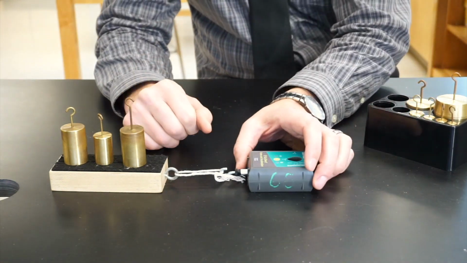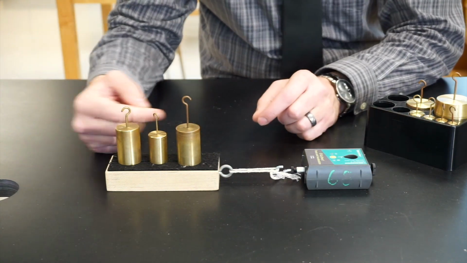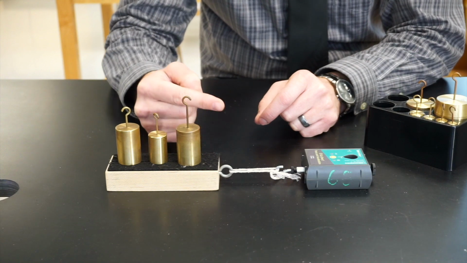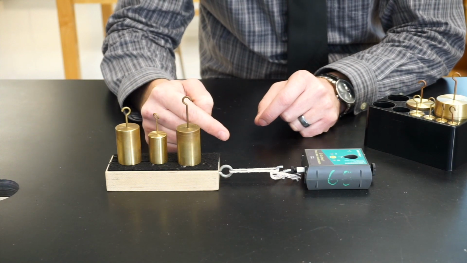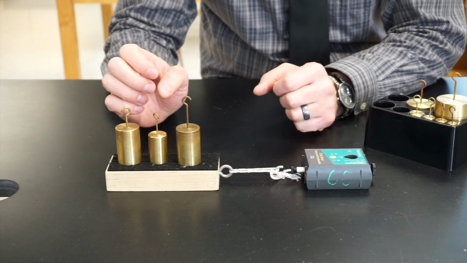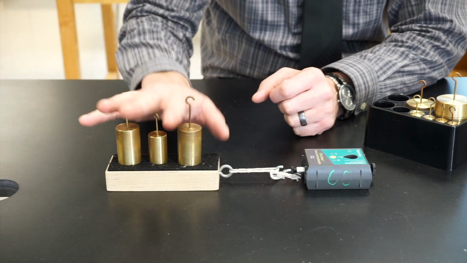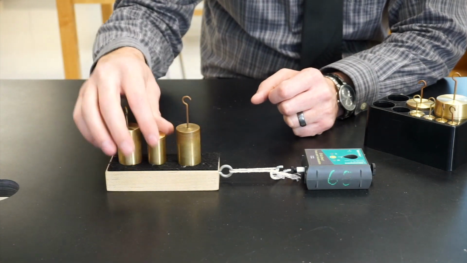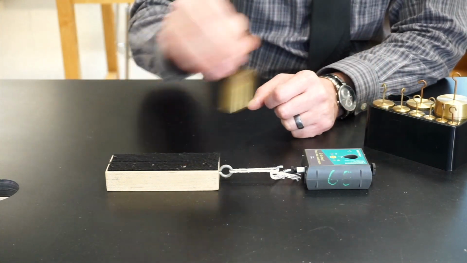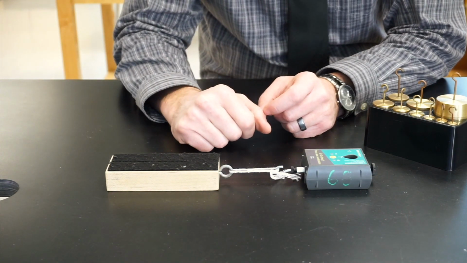And as we pull on this block, we'll record the amount of force it takes to pull this to the right at a slow and steady constant speed. That should give us a very good way of determining the amount of friction force, our dependent variable. We'll have recorded our weight of the block as the normal force, our independent variable, and we'll be able to determine how those two are related to each other.